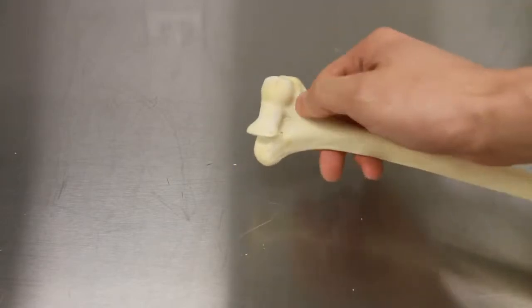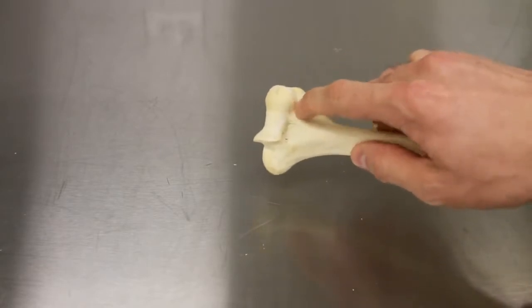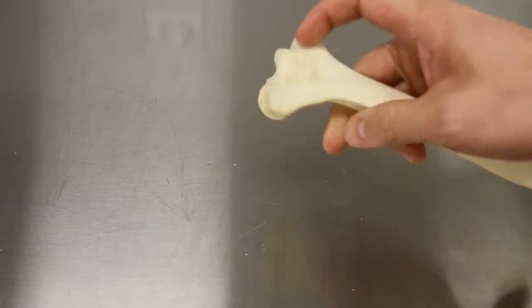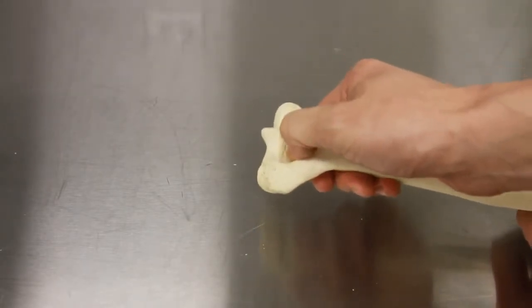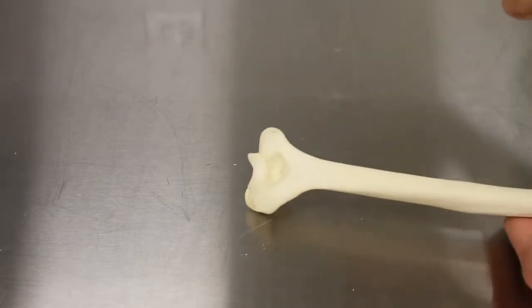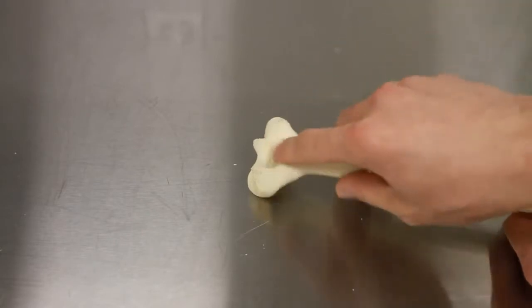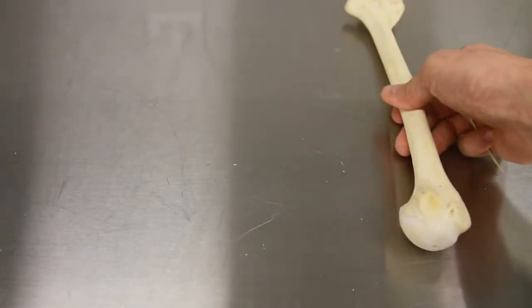We call those fossa, shallow depressions or grooves. Two of them here, you can see one called the radial fossa and the other one called the coronoid fossa. On the posterior side, we get this big, gigantic one called the olecranon fossa. That's always on the posterior side. I always remember it because it's the elbow. The elbow goes back in, and elbows are on the posterior side. So, of course, I have to flip it this way, and now it's my right humerus.